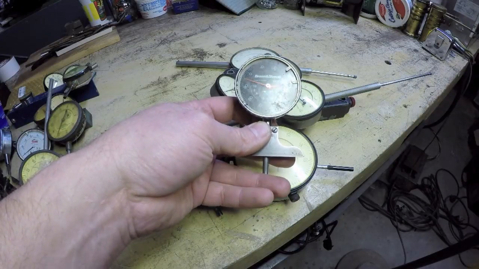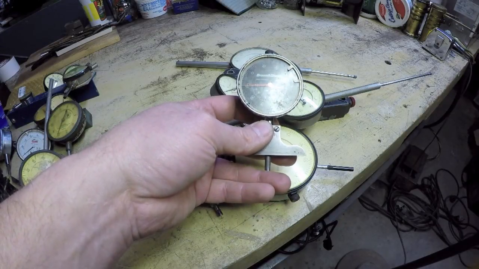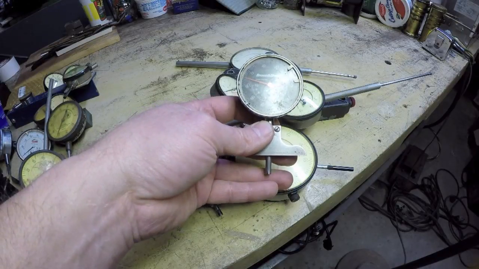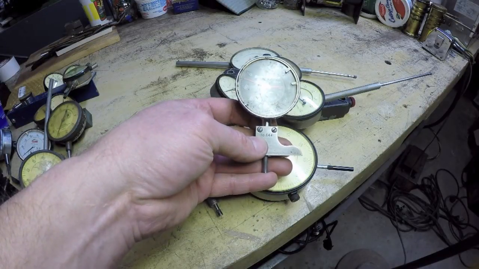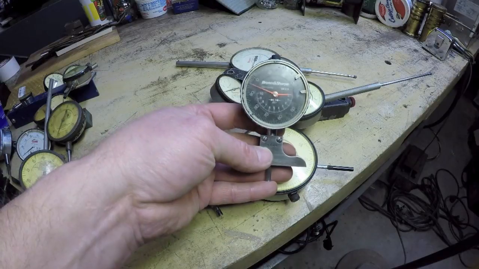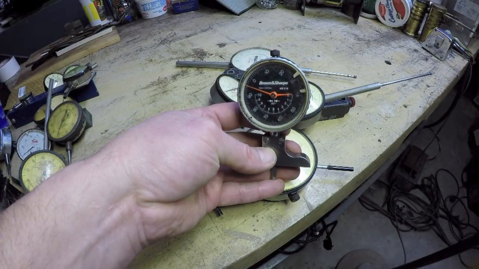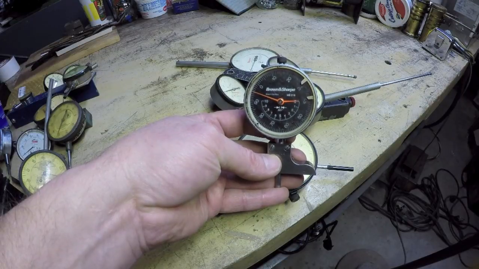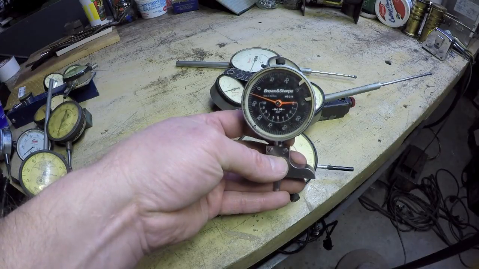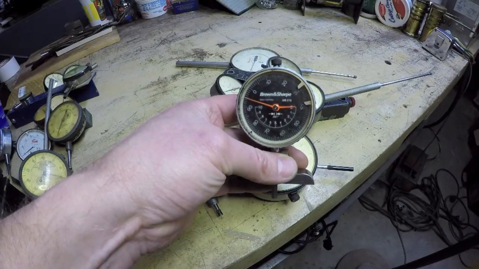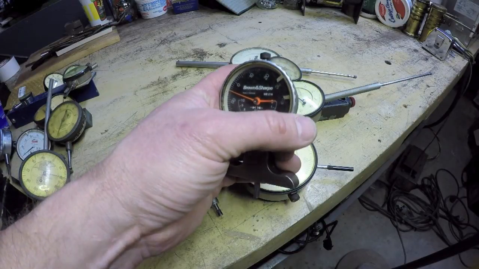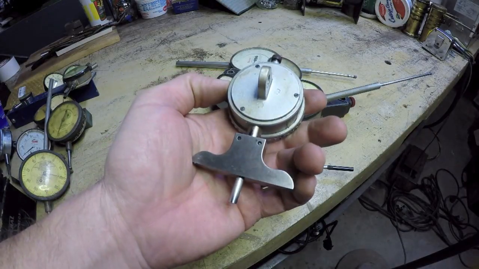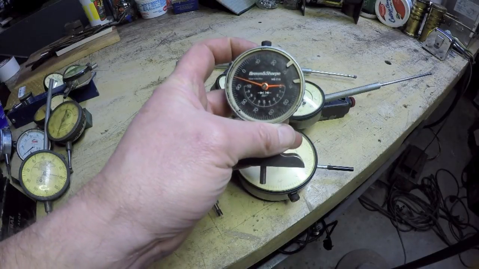But I just kind of like the way the subdial works on this indicator, so this is one I think I'm going to keep, and this might be one of the ones I decide to send out and have some TLC done to it, because I think that might be worthwhile. I'll do a little research. If I find out that it's not really that great of an indicator, then I might not bother. I might just put it on the block. So we'll set that one aside.